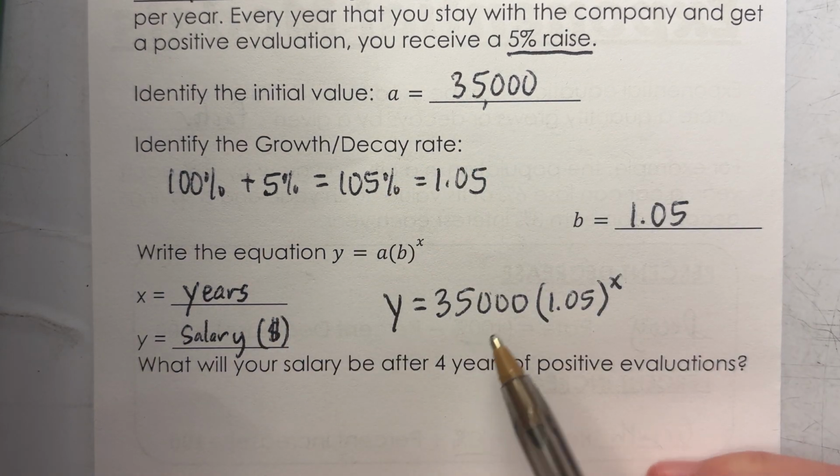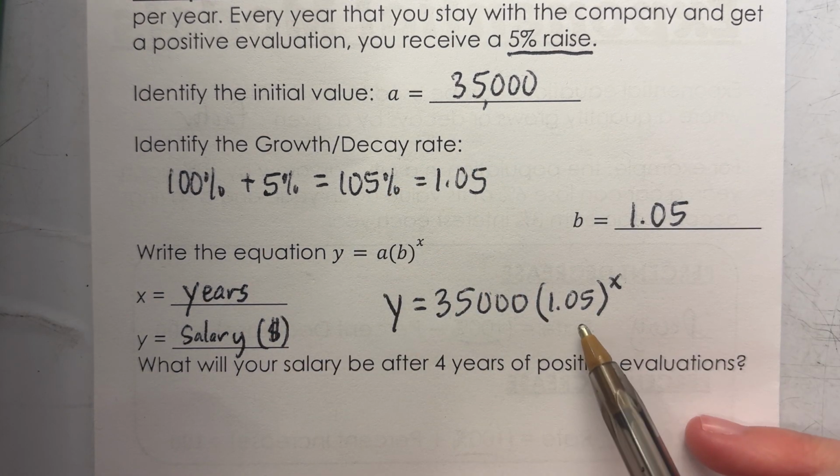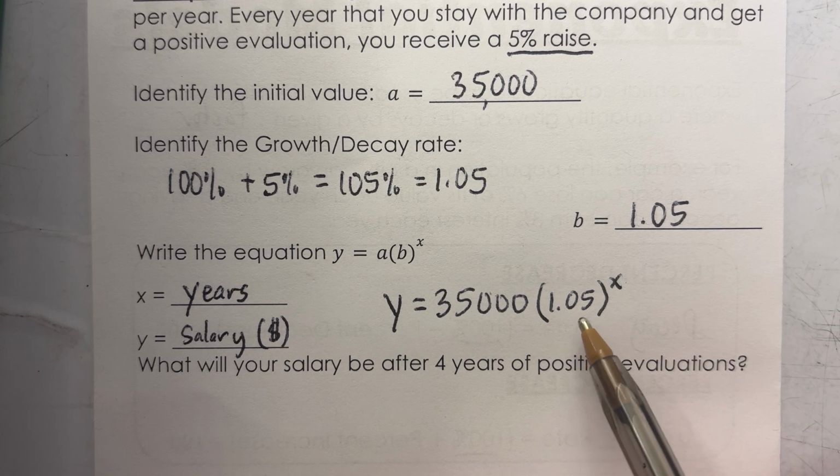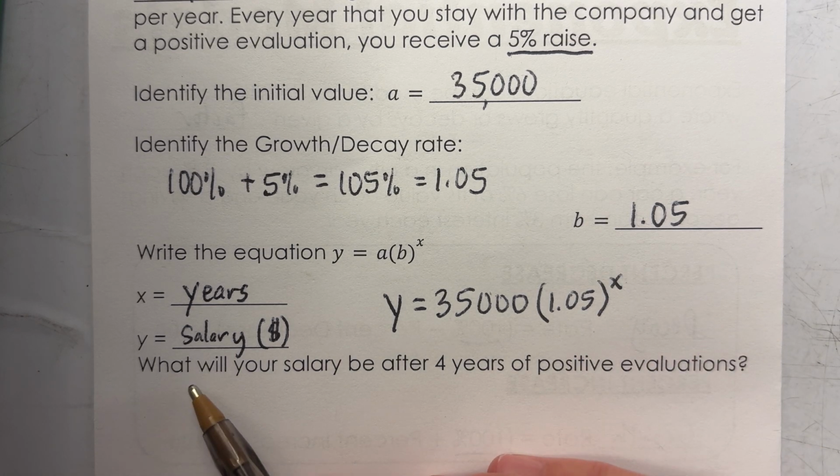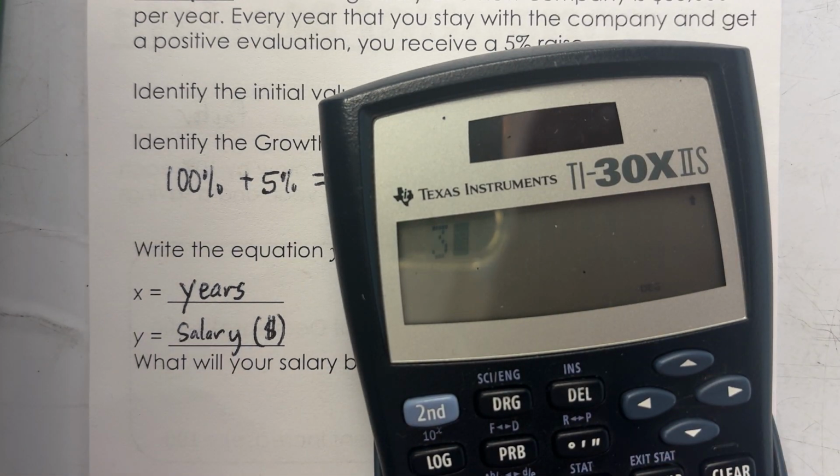Now notice what's happening here. I'm going to take 35,000 and multiply it by 1.05 once for every year. So what will my salary be after 4 years of positive evaluations? Well, think about what's going to happen. This 35,000, every year I'm going to multiply it by 1.05 when I get my positive evaluation.